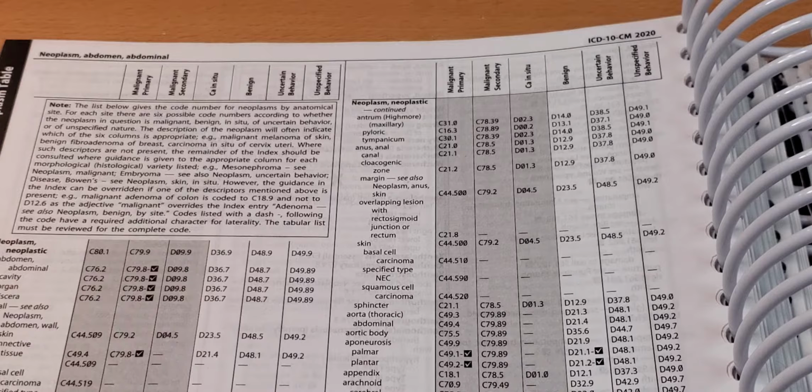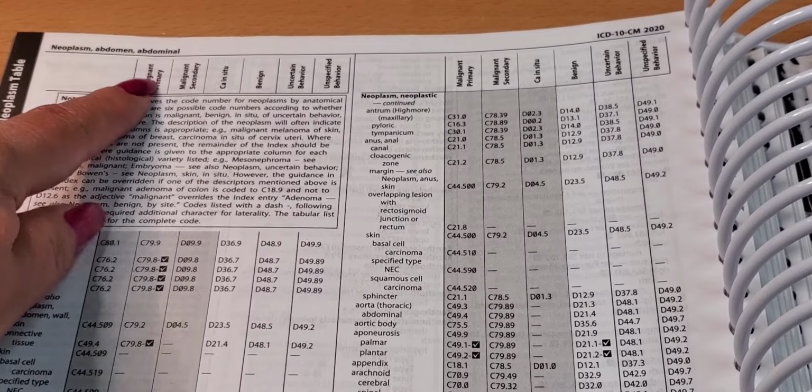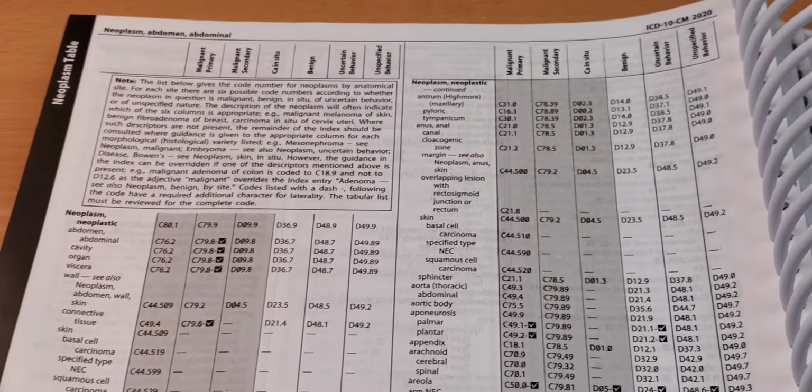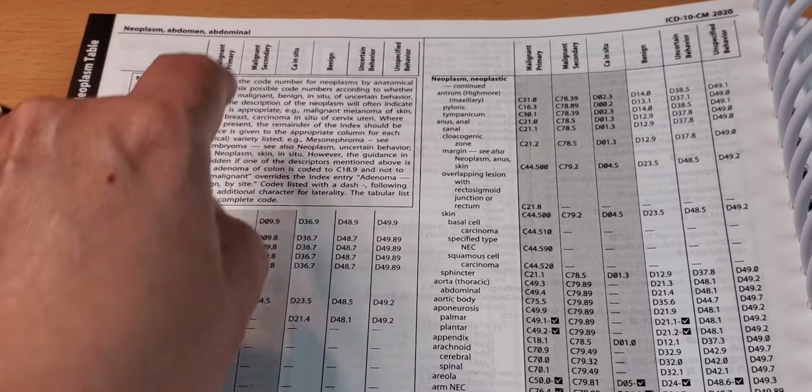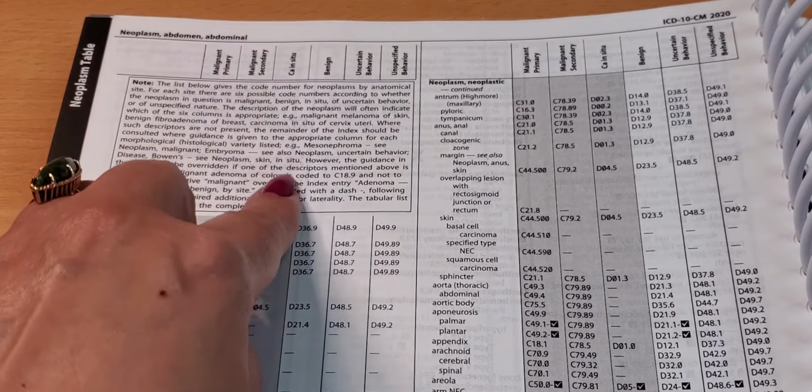Just make sure that you're looking at what you need to be looking at in order to get the most specific codes, okay? So it's telling you that this column would be all these malignant primary codes. This would be if it was malignant secondary. This would be if it was specified as carcinoma in situ. So these are all just broken down, really streamlined and easy, so that way you don't have to go into this part of the index.